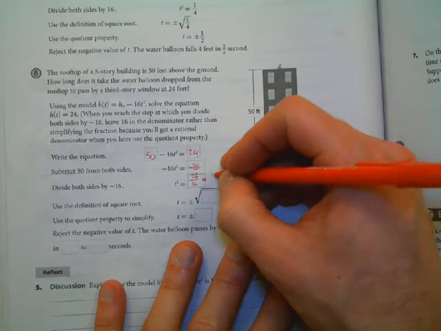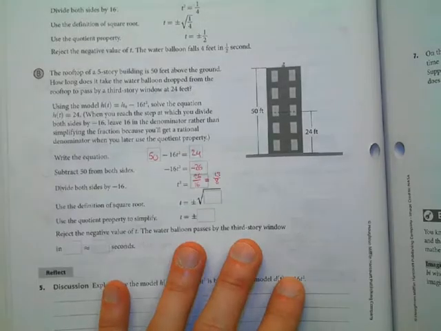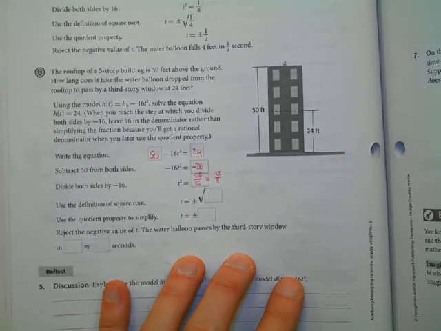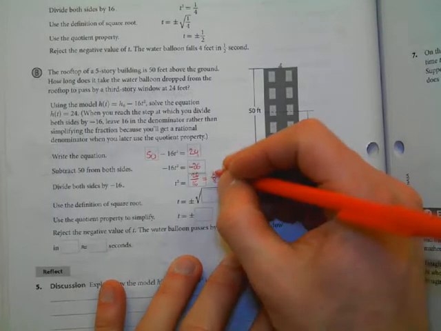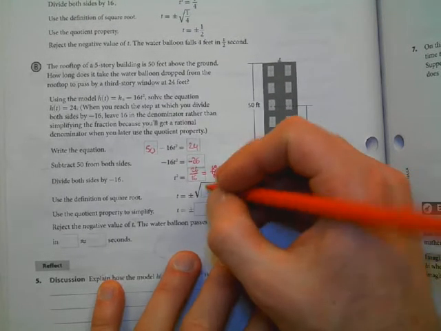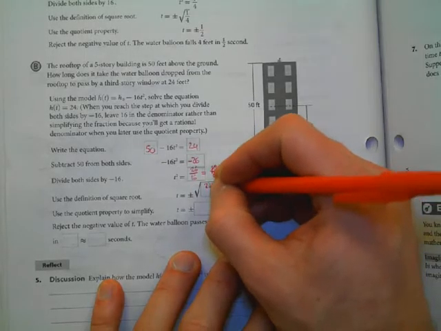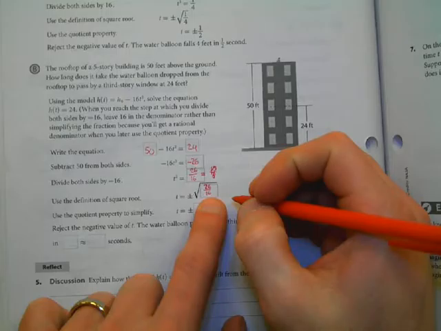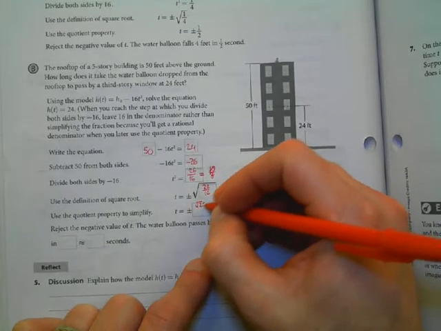So then we square root both sides, okay, and then we can simplify the square root of 16 nicely, it'll be root 26 over 4. And again, we type that into our calculators then. So the square root of 26 divided by 4, which is about 1.3, we'll say.